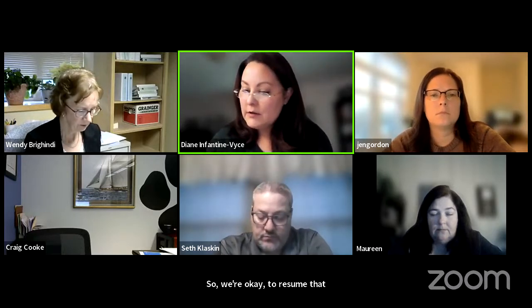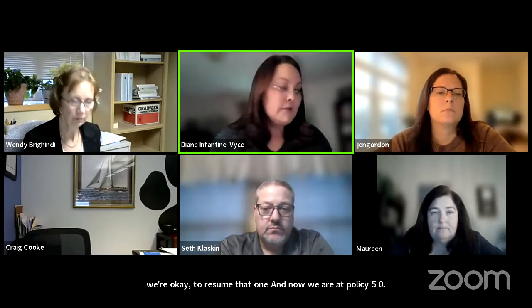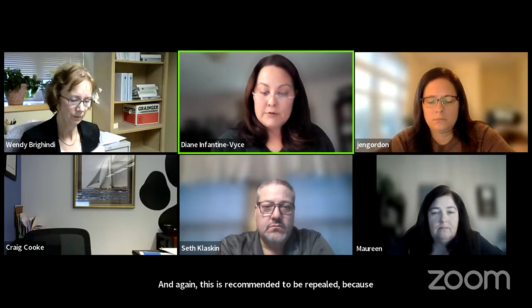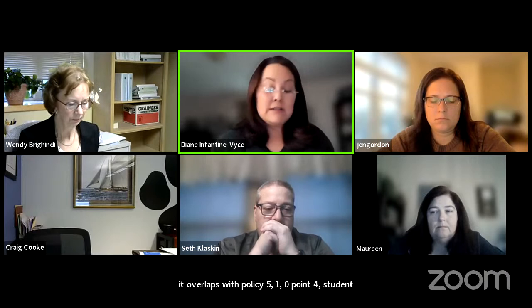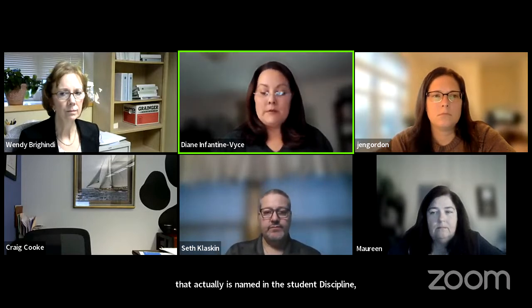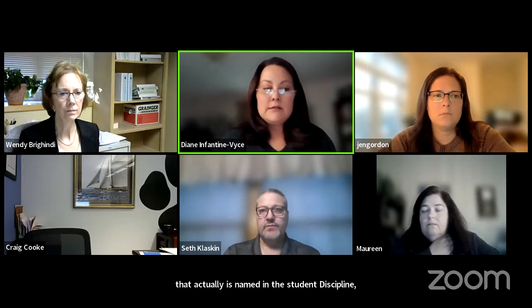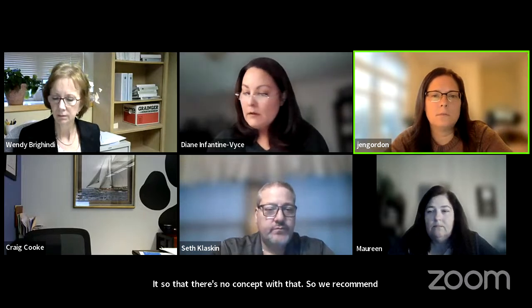And now we are at policy 5090.10, prohibited use of laser pointers. And again, this is recommended to be repealed because it overlaps with policy 5110.4, student discipline, for consistency and legal compliance. And that actually is named in the student discipline policy under section 3, number 30. It says laser pointers in it, so that there's no conflict with that. So we recommend rescission of that. Any comments or discussion? Nope.